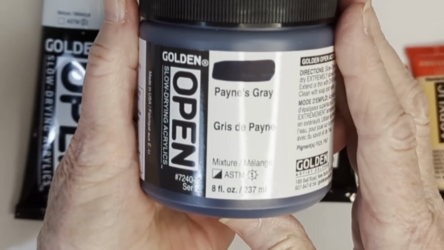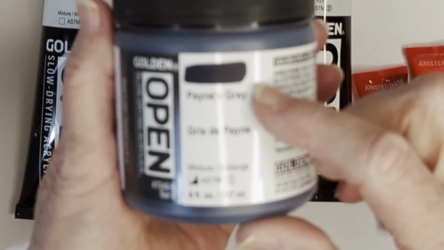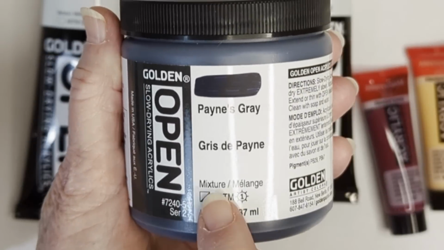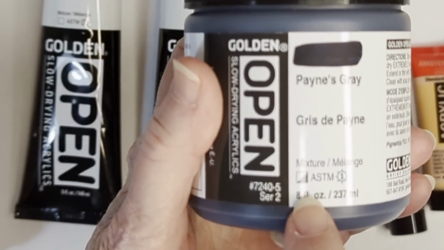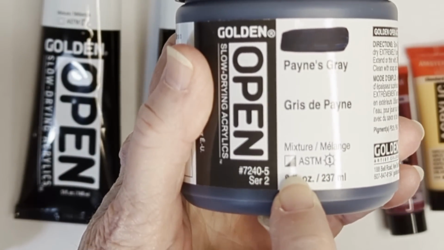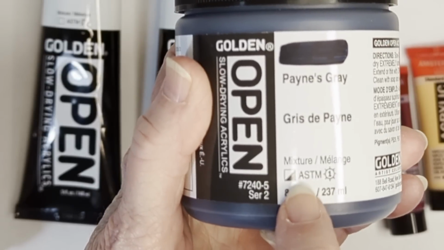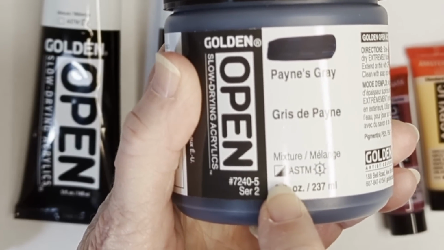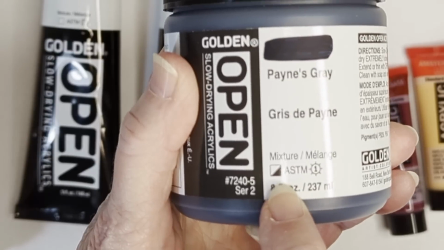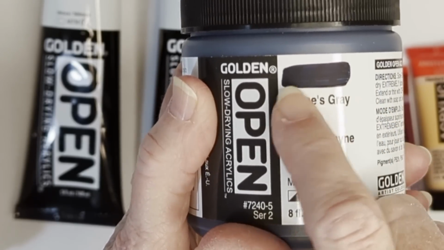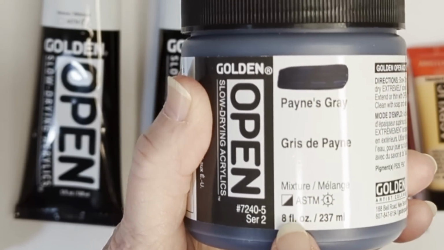Here's a golden open paint, very common color, Payne's gray. It's also a mixture. And if you look at the little square here, the little square shows it half black, half white. And this means that it's a semi-opaque paint, so something that is going to have fairly good coverage. And you can also see that here on the paint stripe. You can't see much of the bars through it.